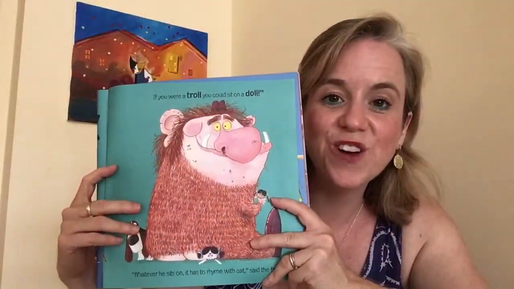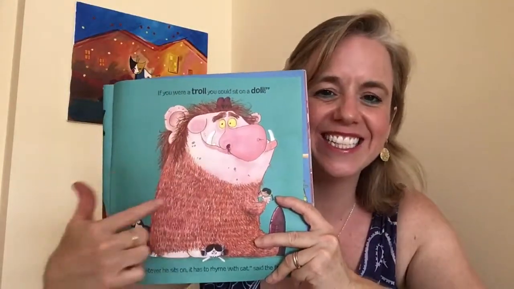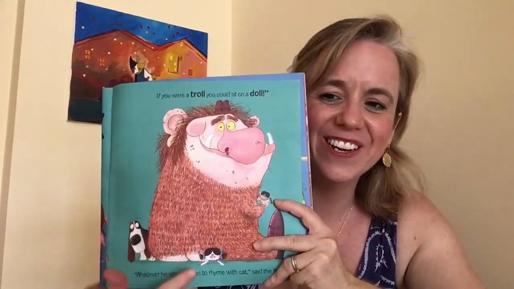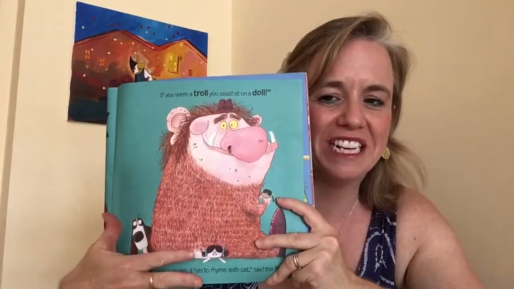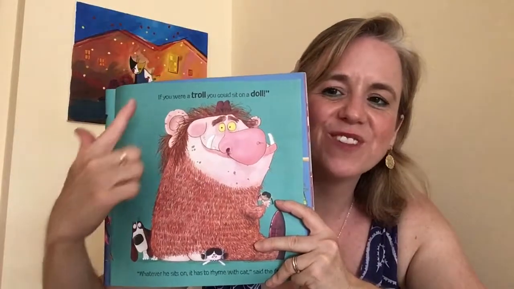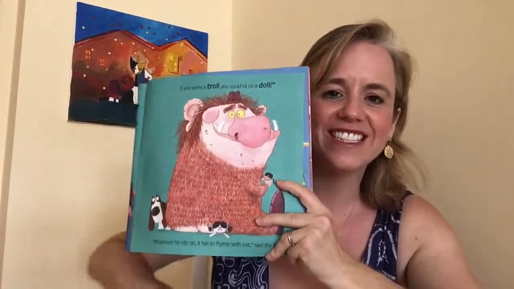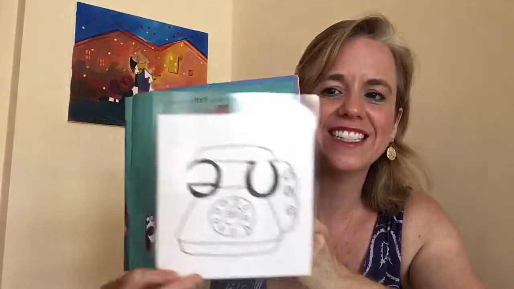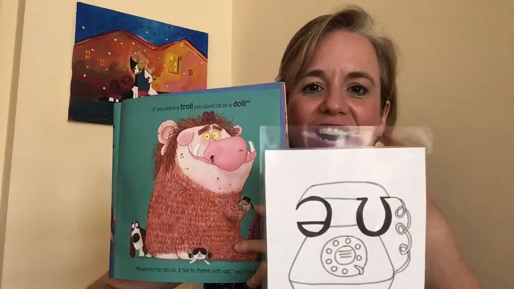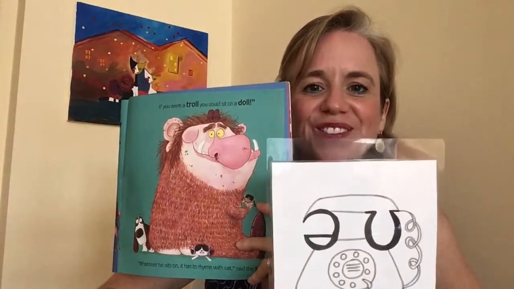Right, let's look at two words here. Troll and doll. As you can see, this is a troll and he's sitting on a doll. Let's ignore that we can see his bottom crack down there. Troll and doll. And we have this sound here, as in coat and boat and telephone. Troll, doll. Good.